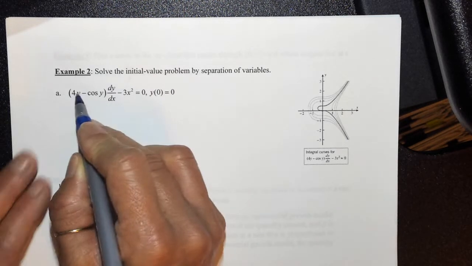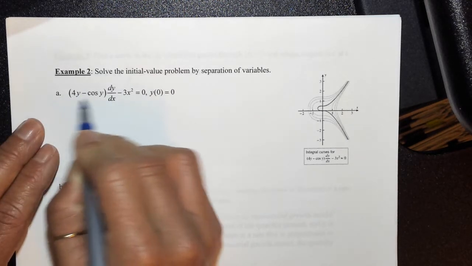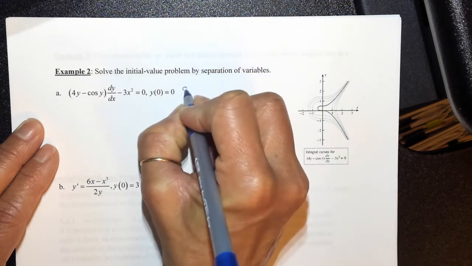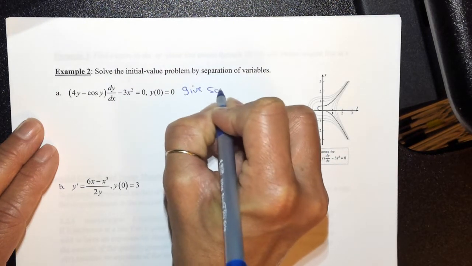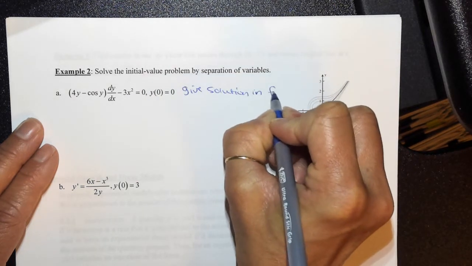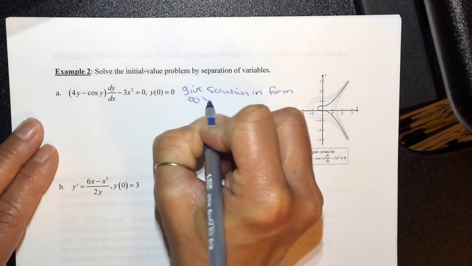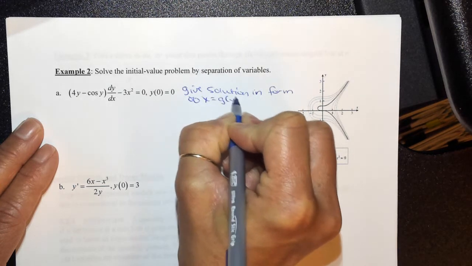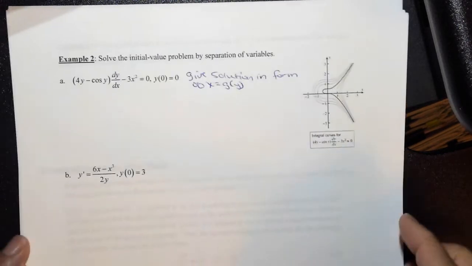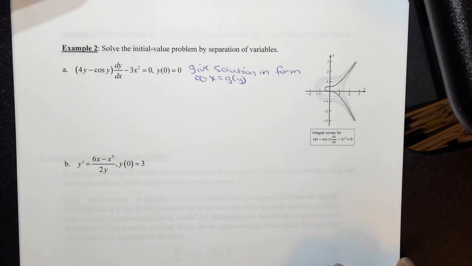And actually I'm going to add a little bit of directions or instructions to this first problem. We want to give the solution in the form of x equals g of y. And basically what this means here is we want to solve this equation once we're finished for x. So it needs to say x equals.